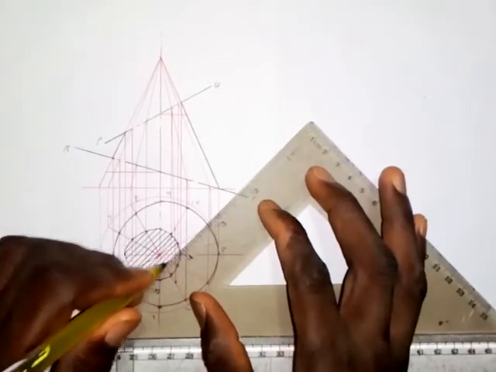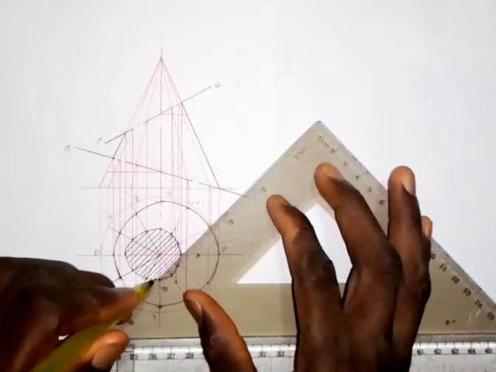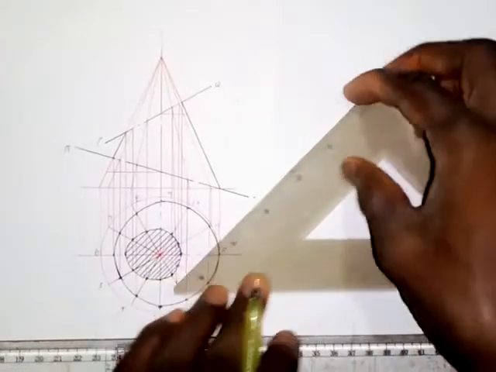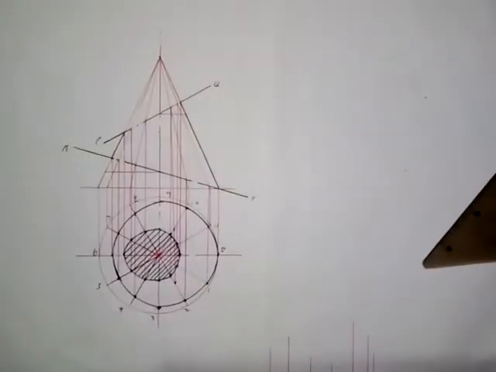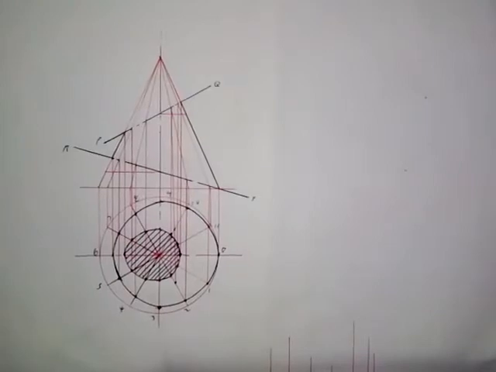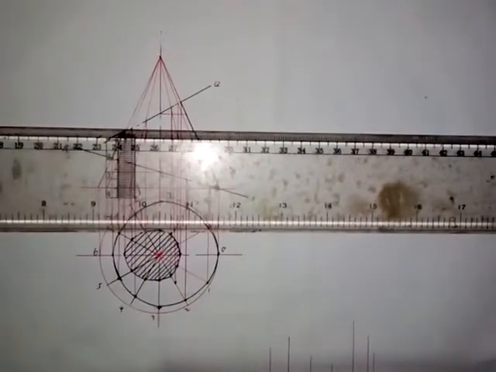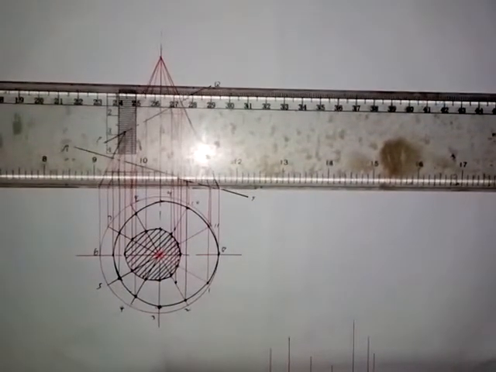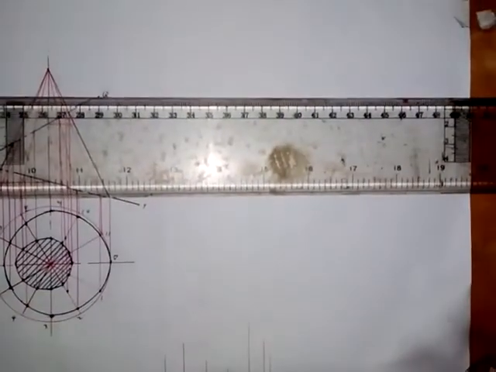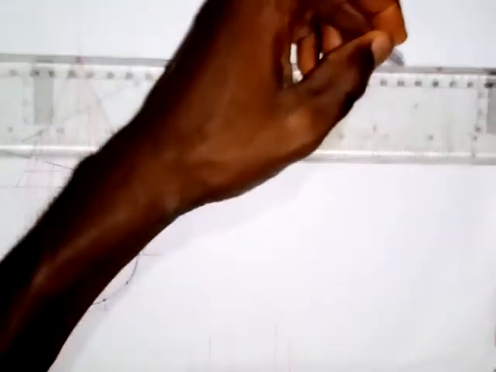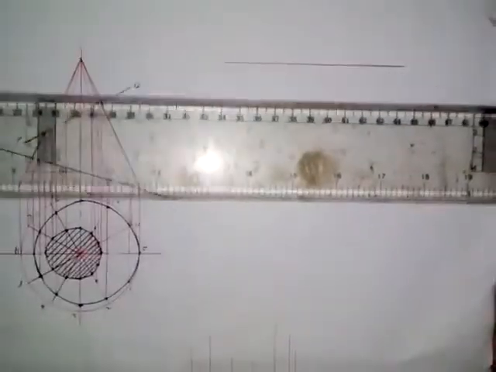So when I'm done with this, the next thing that we want to do is to produce the surface development. Okay, so this is the complete plan. So the next thing is to produce the surface development of this truncated cone. So what I'm going to do now is to put the surface development around here. So I'm going to put it here. What you just need to do is to draw a horizontal line here.